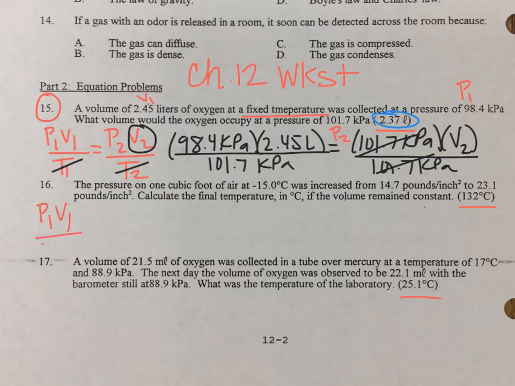P1 V1 over T1 equals P2 V2 over T2. Notice right here it says the volume remained constant. So since the volume is constant, we can cross out the V's on both sides. Okay? So now let's go ahead and fill in the information.